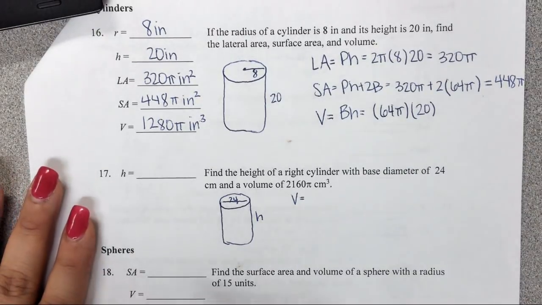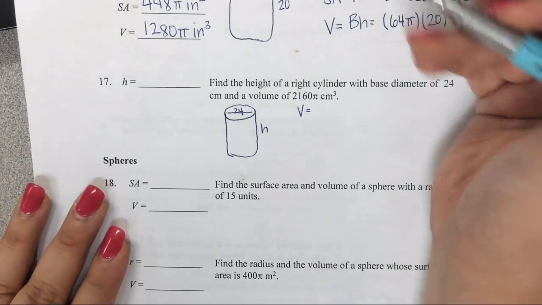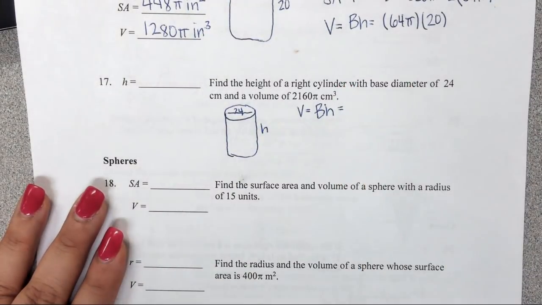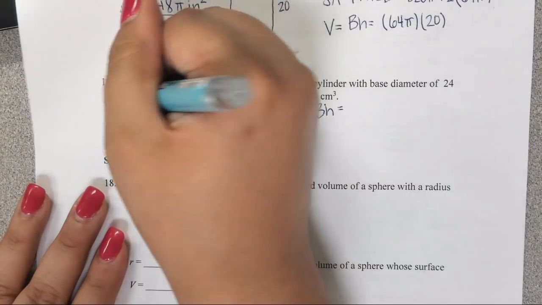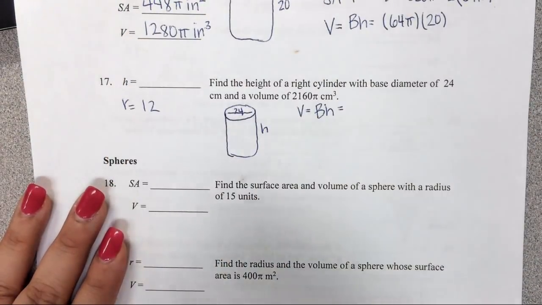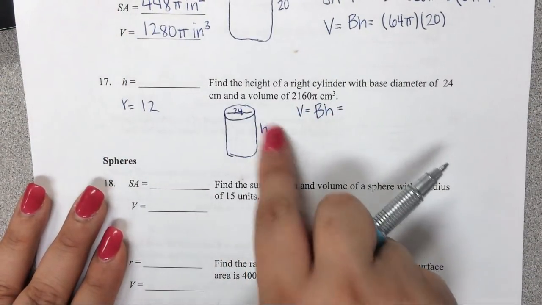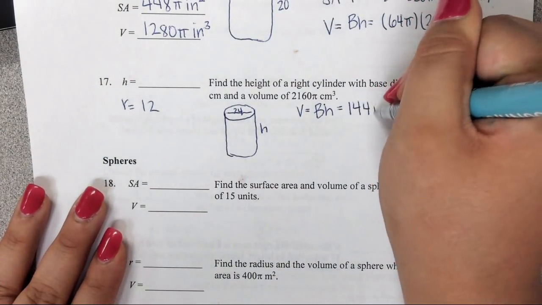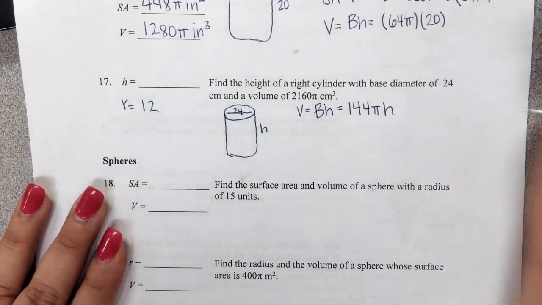2,160 pi. Well, what's volume? Big BH, or base times height. And what would my radius be here? 12. My radius would be 12. So if the radius is 12, what's the area of this base? 144 pi. Pi r squared, which is 144 pi times h.